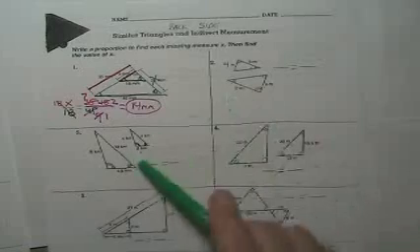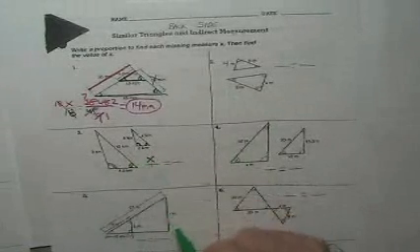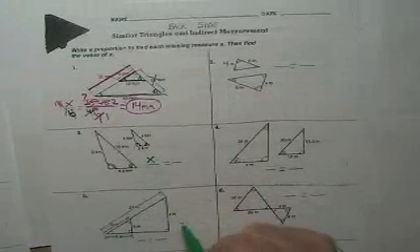Okay, you complete the rest of the problems. Again, you may want to go ahead and put x on the upper left position and solve from there. Make sure you show all your steps.